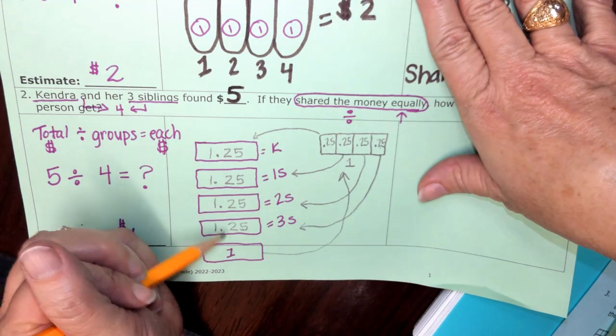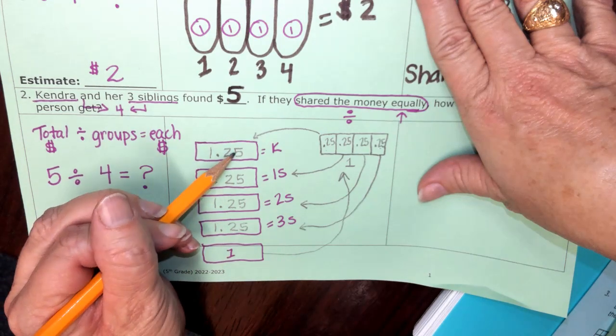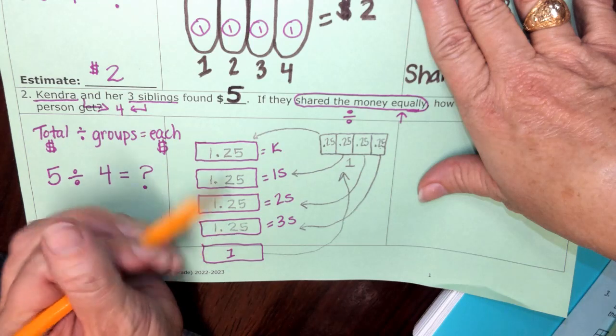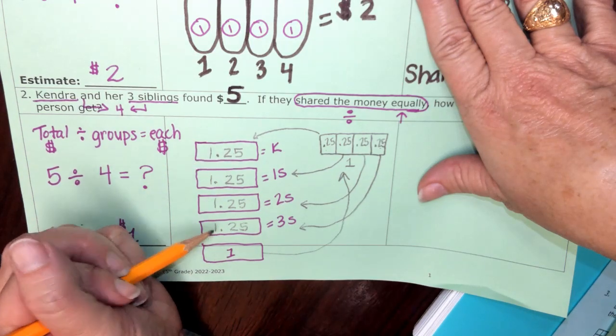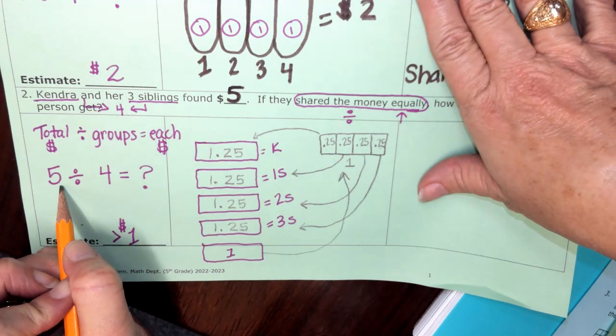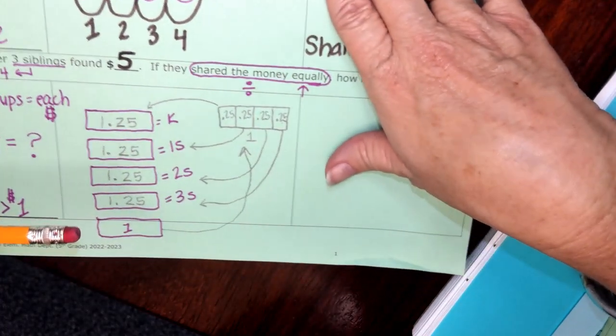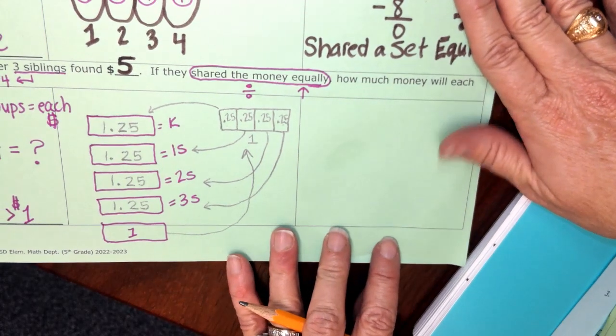And if I do some quick addition, I can say, well, that's 25, 50, 75, $1. So that's $1, $2, $3, $4, $5, and $5 is what I started with. Now, let's talk about using the algorithm.